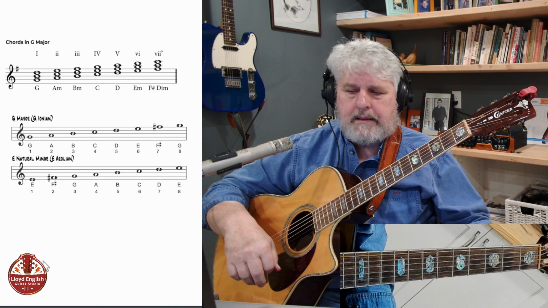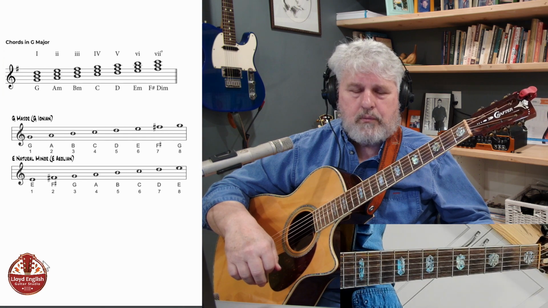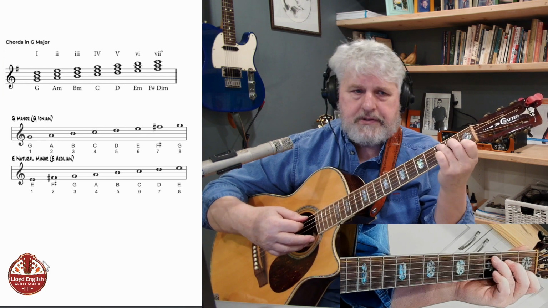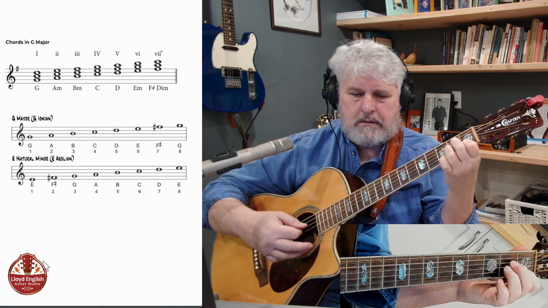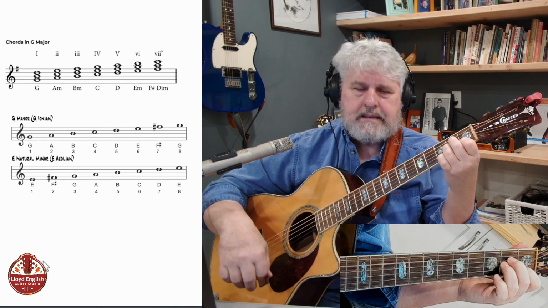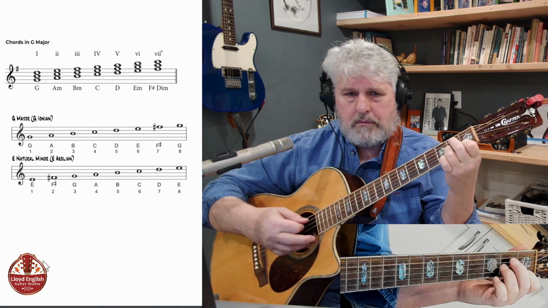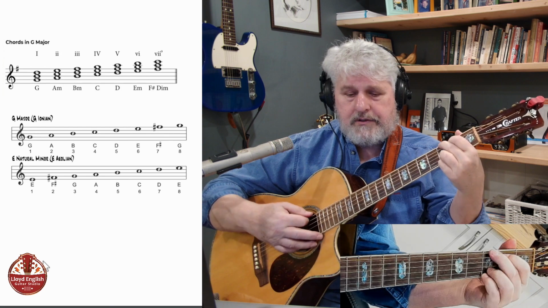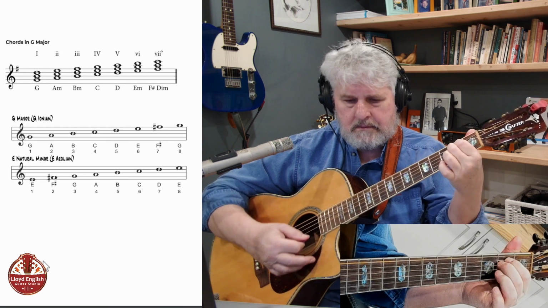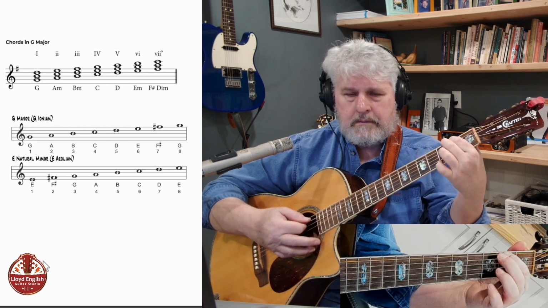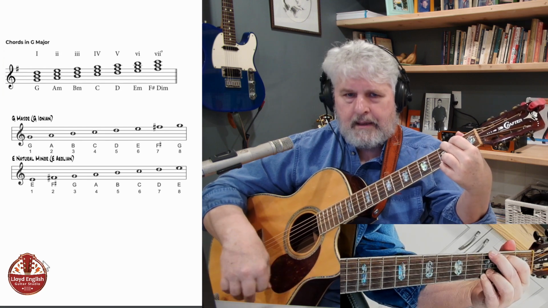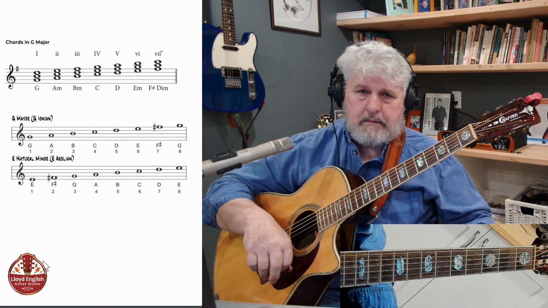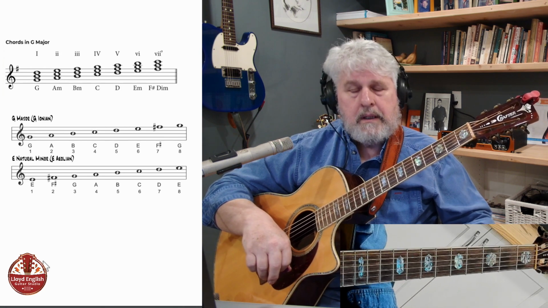Okay, and now if we do the relative minor of G, it's exactly the same relationship as it is with C. That's A minor to C. With the key of G, it's E minor and G major that are the closely related relative keys, right?